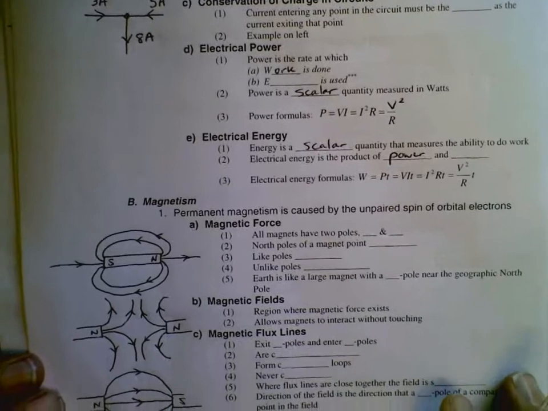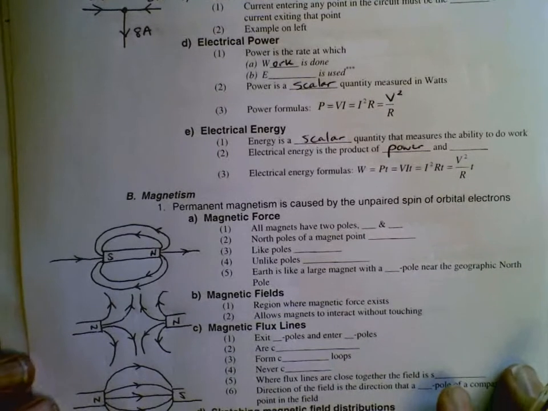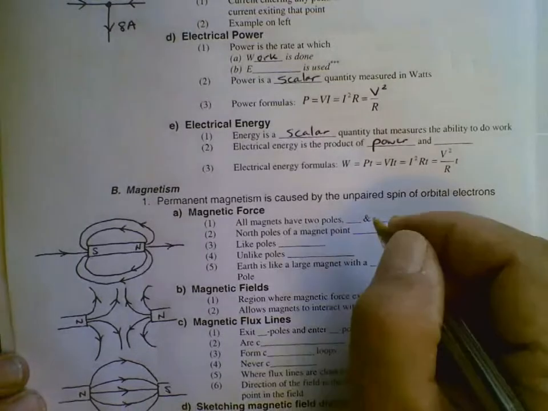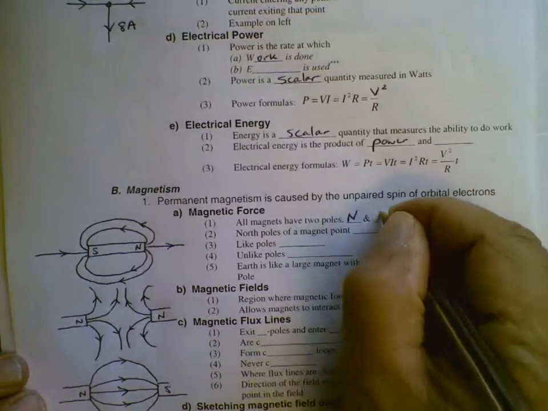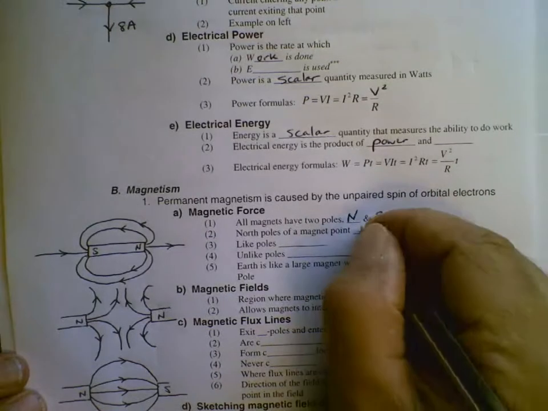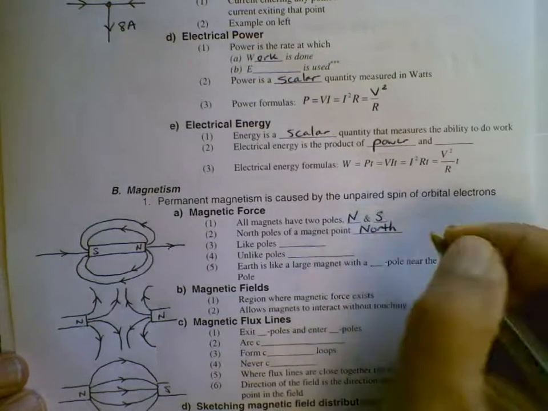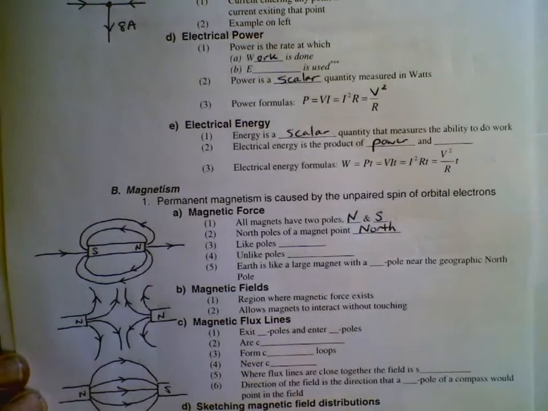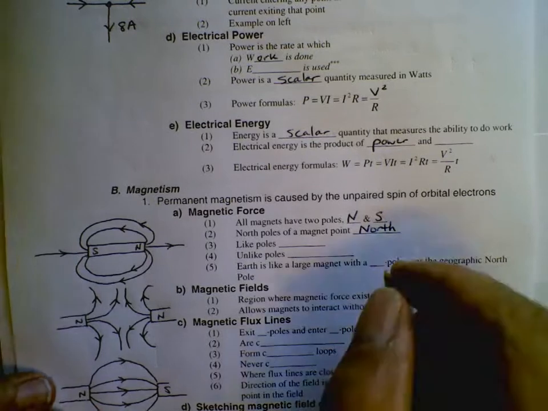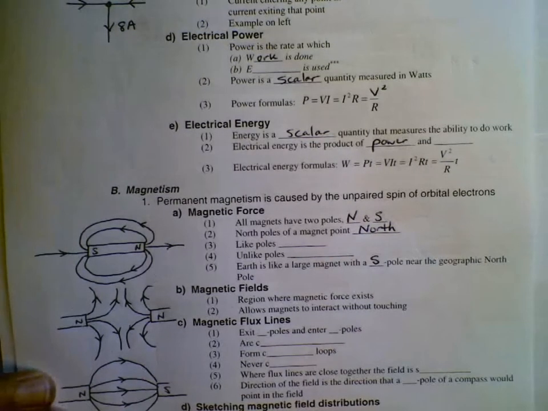Moving on to magnetism. Permanent magnetism is caused by the unpaired spin of orbital electrons. It's important to know that it is caused by spin and not the movement of electrons. We have 2 poles, north and south. North poles of a magnet point, if you think about it for a moment, north. Again, you probably know that like poles repel and unlike poles attract. And the Earth is like a large magnet with a south magnetic pole located near the geographic North Pole.